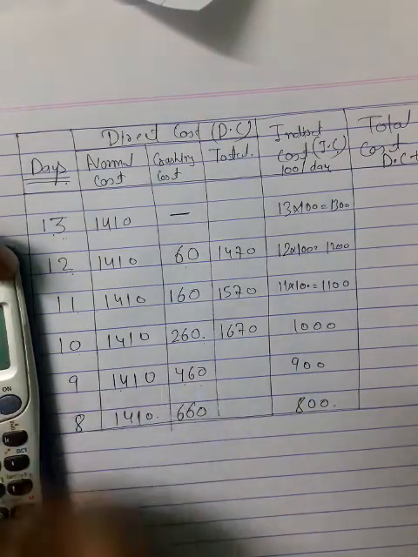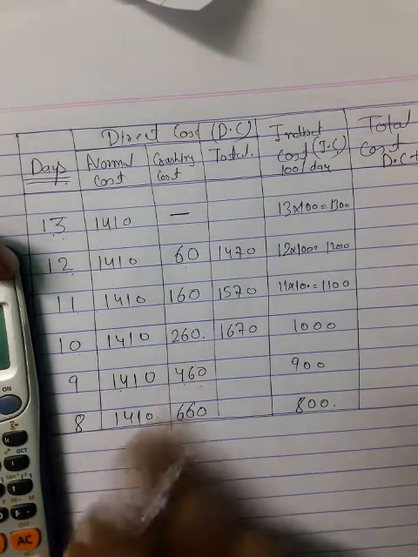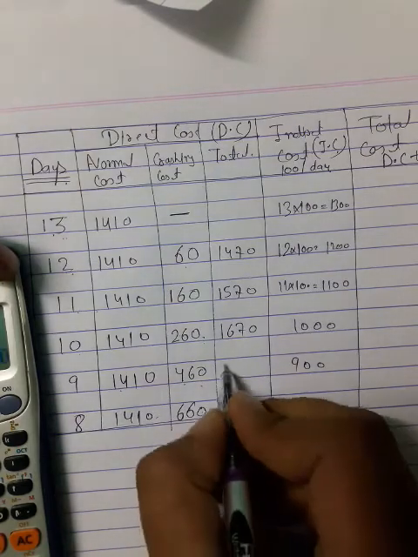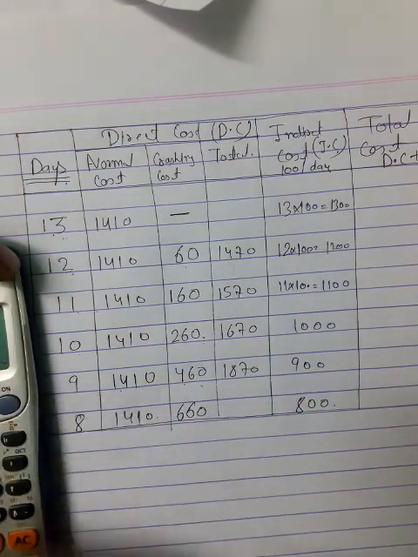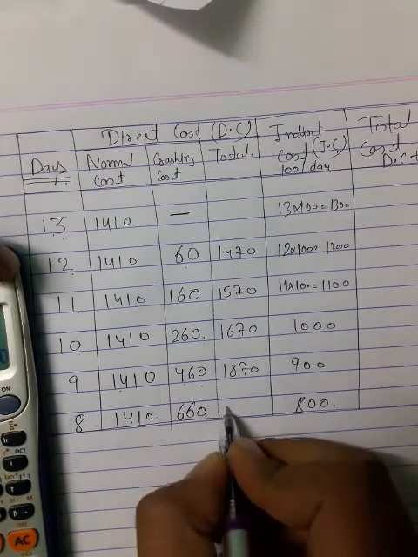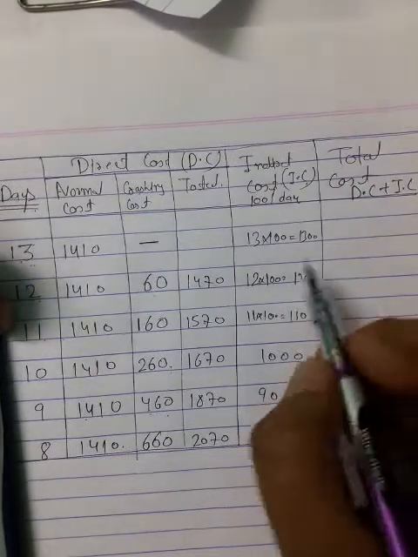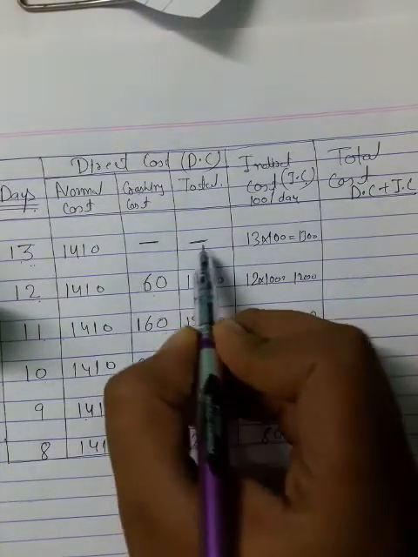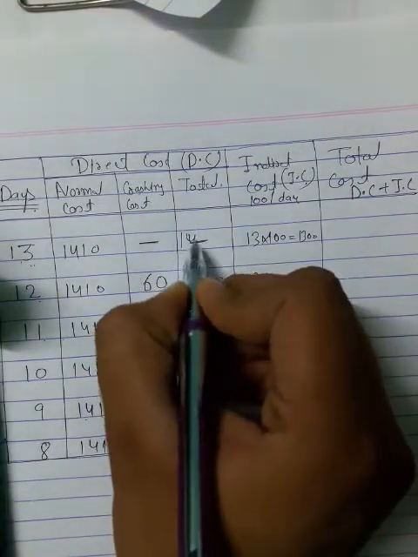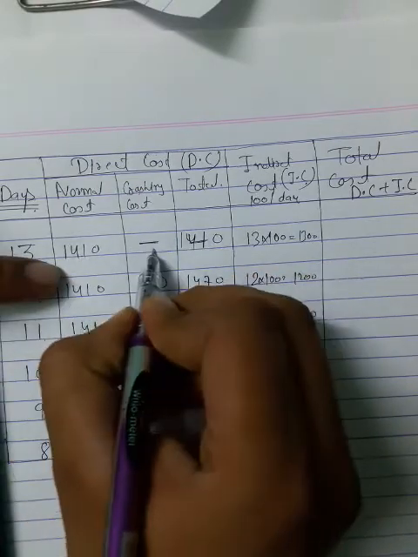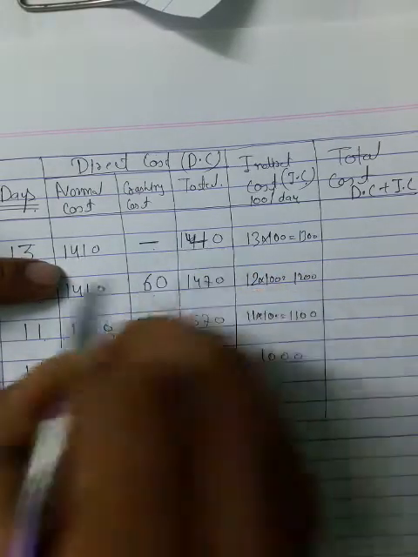Again you add here, 1410 plus 260, you get 1670. Again 1410 plus 460, you get 1870. Again the same thing, 1410 plus 660, you get 2070. Sorry, here you write 1410, because if you add this value you're going to get 1410.